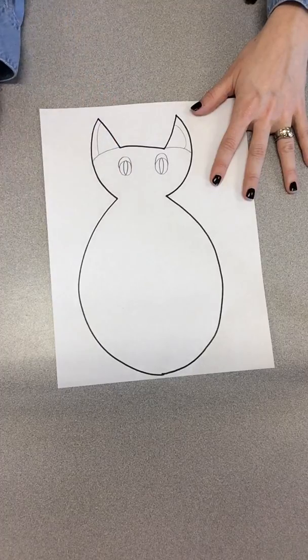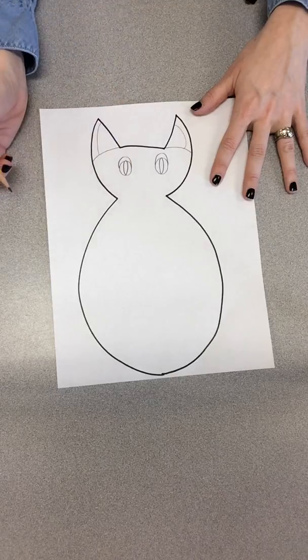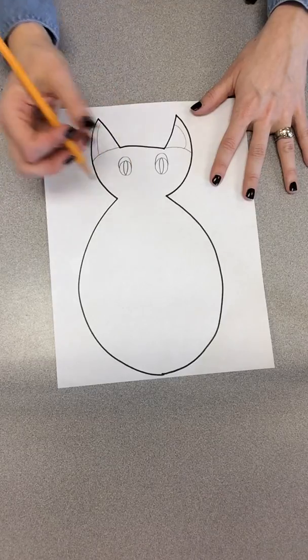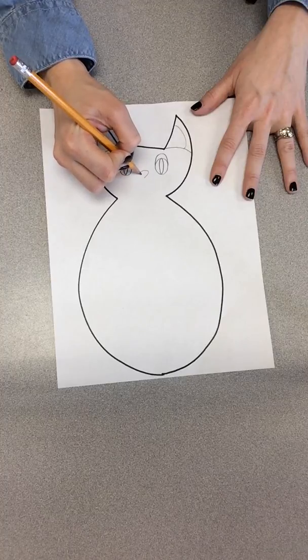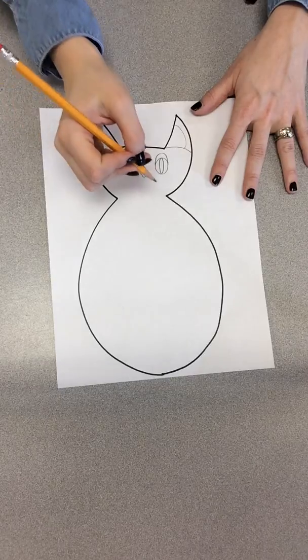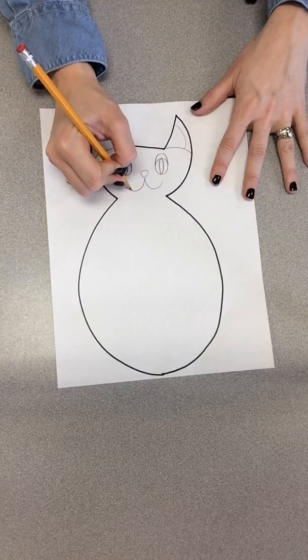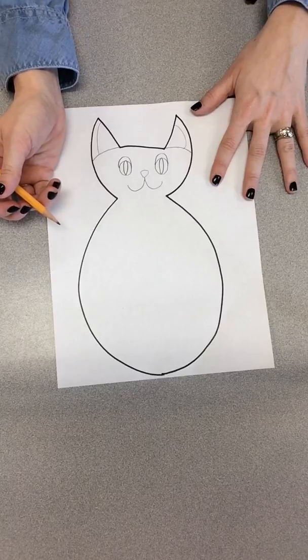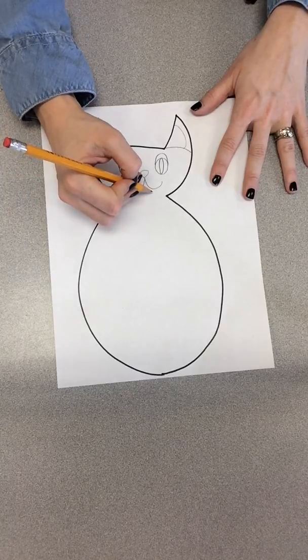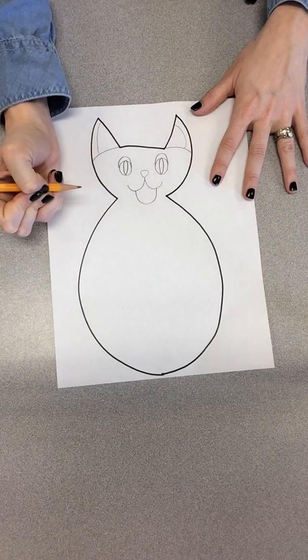To make a nose and a mouth for a cat, you can use a couple different shapes, maybe a circle or an upside down triangle. I like to use a little triangle shape because kitty cats have those kind of pointed little noses. And then depending on how you want your mouth to be, you will draw 2 curvy lines down. Now I want this cat to be excited, big-eyed, and happy. So I will also draw a curvy U line, half of an oval, for the rest of the mouth.